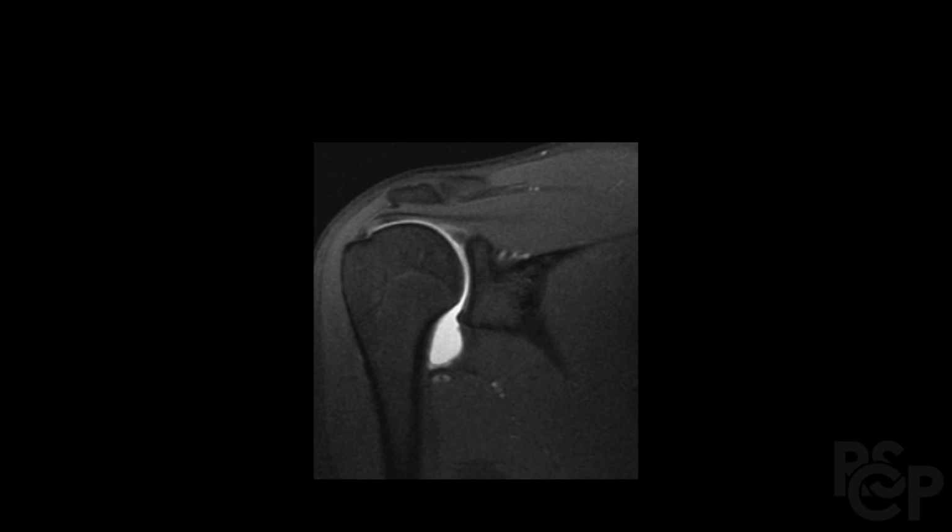Okay, and now we're a little bit more anterior. So we start to notice the AC joint, the acromion right here, and then the clavicle. Right underneath that, we notice the supraspinatus muscle kind of going in, and then the tendon attaching on this side. And then the subscapularis is becoming more visible up here.